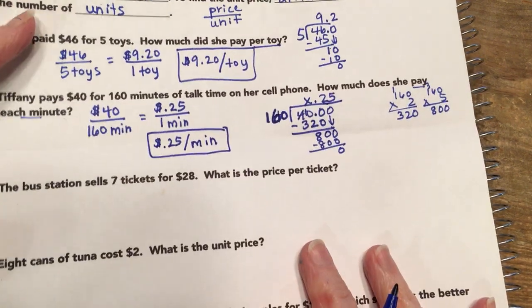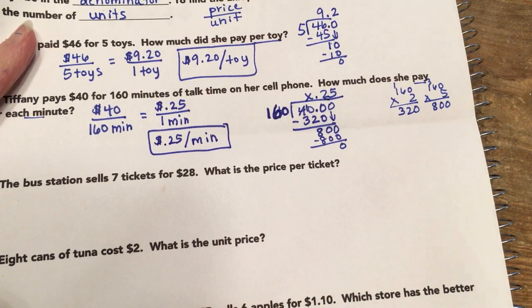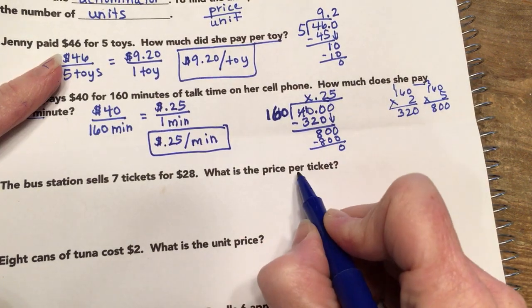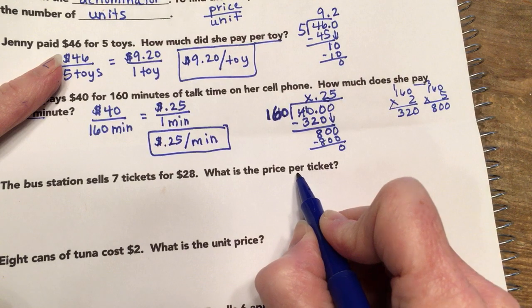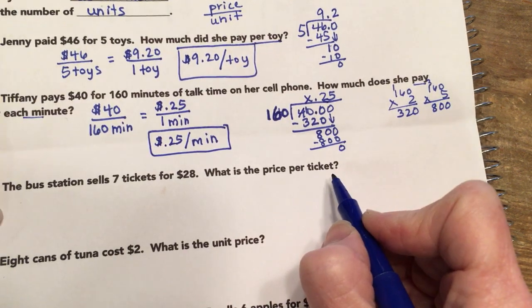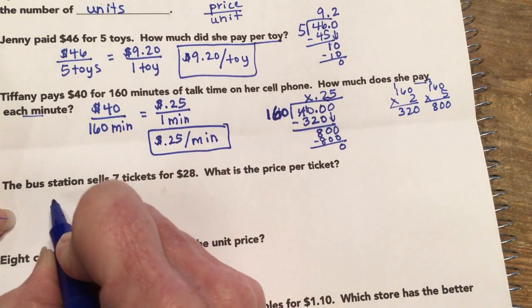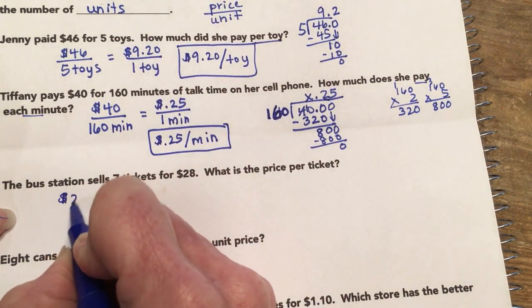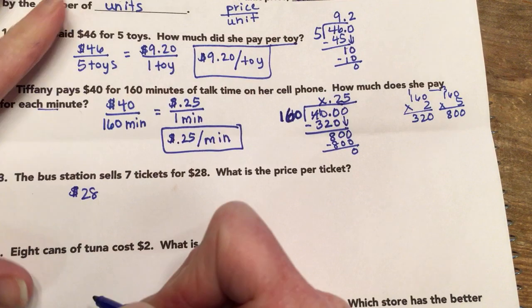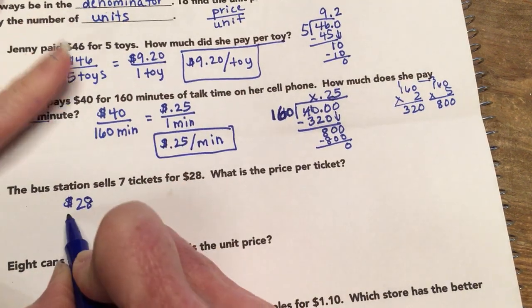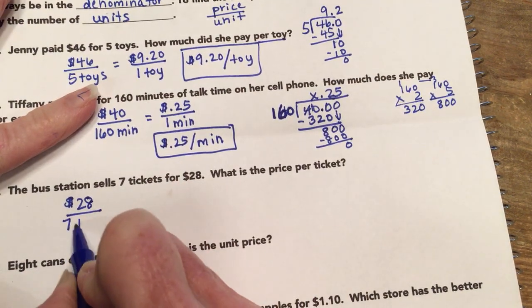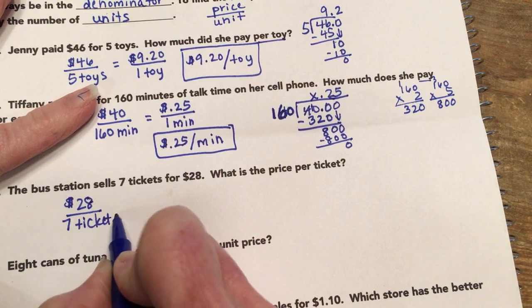The best station sells 7 tickets for $28. What is the price per ticket? So per ticket means for how many tickets? 1 ticket. So I'm looking for ticket on bottom. Okay, and remember price is on top. So I have $28. So this is backwards than how they said it, but I'm gonna know that my price goes on top, my items go on bottom, 7 tickets down here.